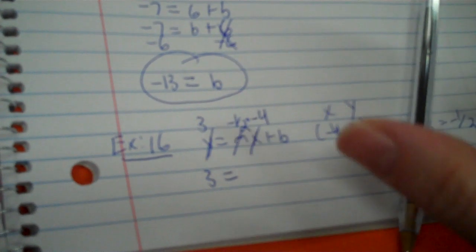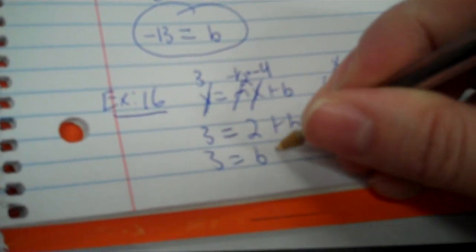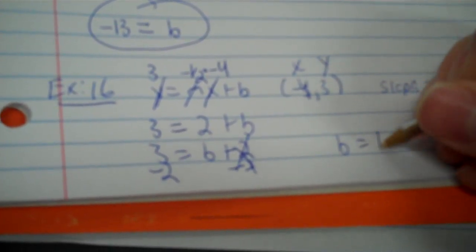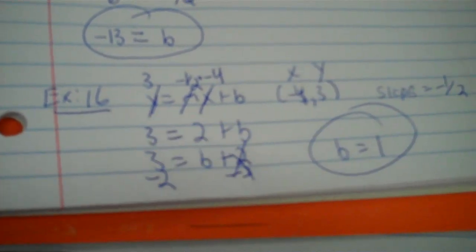Okay, 2. Now rewrite that so the b comes before the 2. The 2 is positive, it would be b plus 2. So you minus 2, and that 3 minus 2 is 1, so b equals 1, or 1 equals b. Okay, that's what you're doing.